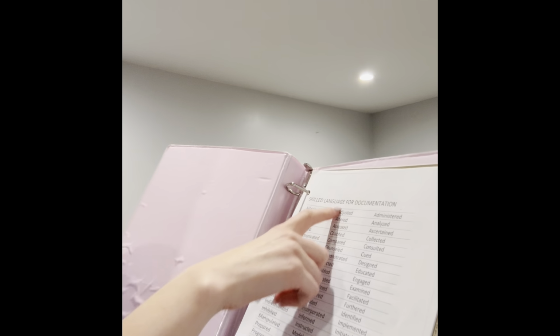Okay, so when you first open up my guide, the first page is skilled language for documentation, and it goes over different words that you can add to your note to make it sound more skilled. This would have been really helpful for me because while I was documenting, there were multiple times when it didn't sound skilled enough. All the correct information was on there, it just needed to sound a little bit more skilled. So this would have been really nice for me to look at, to add words to create a more skilled note.